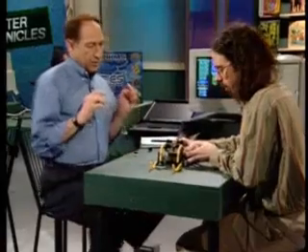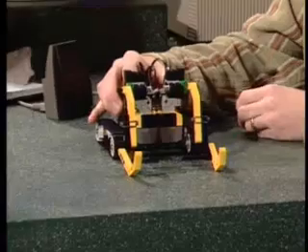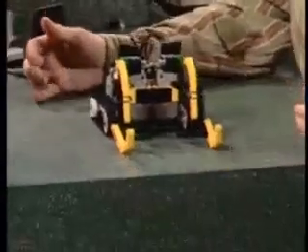So now it should see the edge, stop, and go backwards. Let's try it. Stop. All right. We wrote a program. Yep.